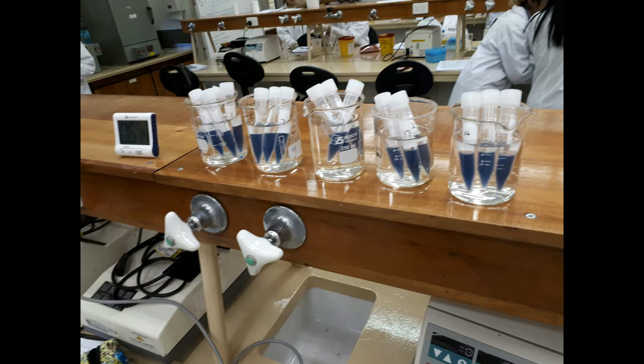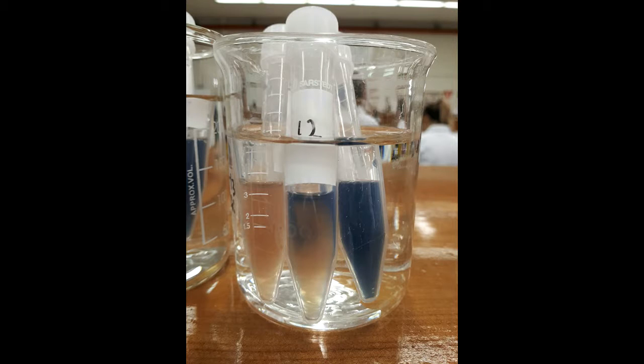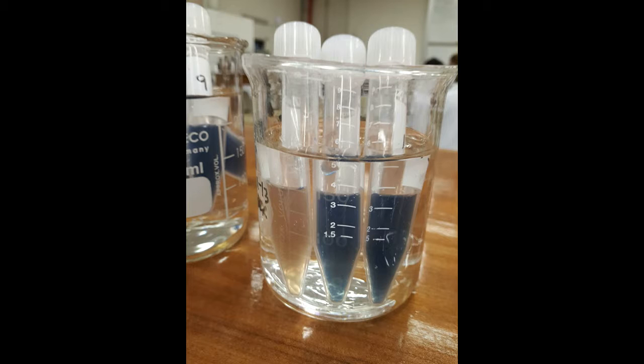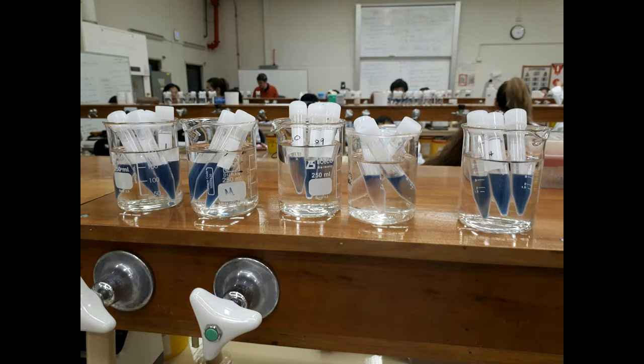Our results were a little unexpected. The DCIP in our experiment took longer than expected to change colour compared to the expected results. However, the order at which the various substrates went colourless was as predicted. First to lose its colour was the succinate solution, followed by lactate and then malate. Pyruvate did not cause the DCIP to lose its colour.